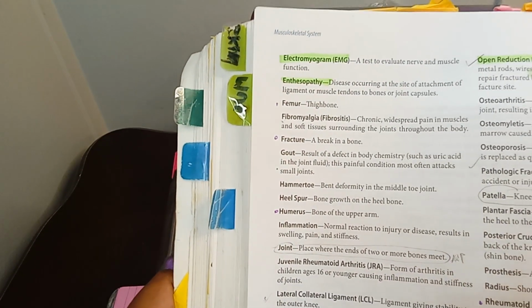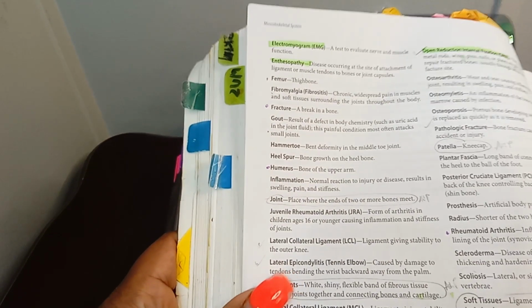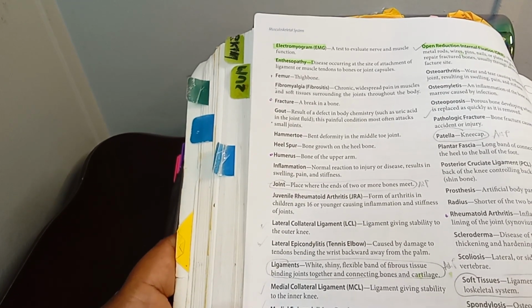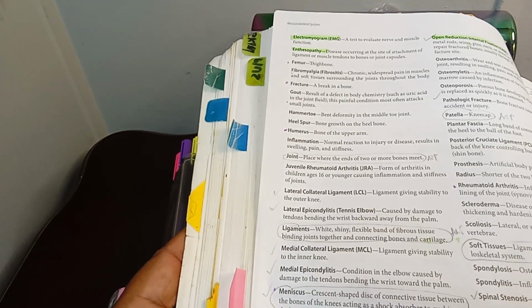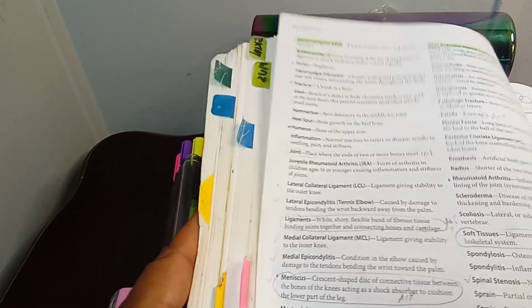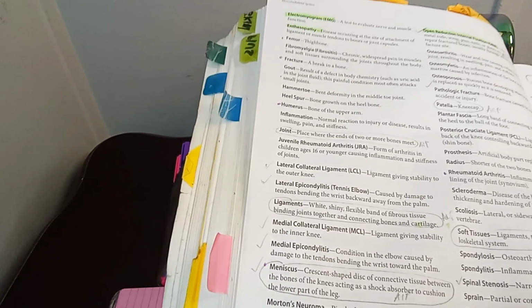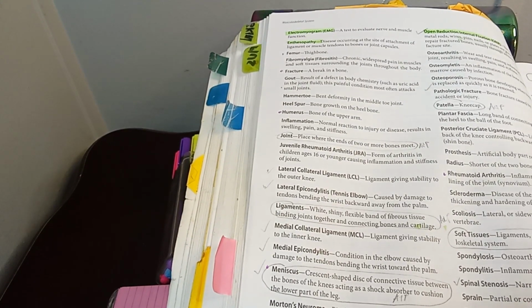Okay, my camera is moving. All right, we're moving on up. Ligaments. All right. That's a body part. Meniscus. So let's stop right here. Meniscus, we're gonna discuss this for a little.